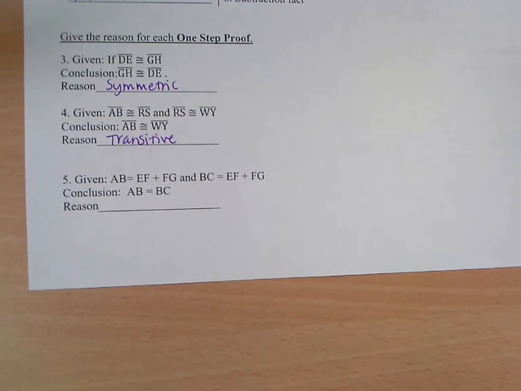What about the last one? AB is equal to EF plus FG. BC is equal to EF plus FG. Therefore, AB is equal to BC. Any ideas on that one?